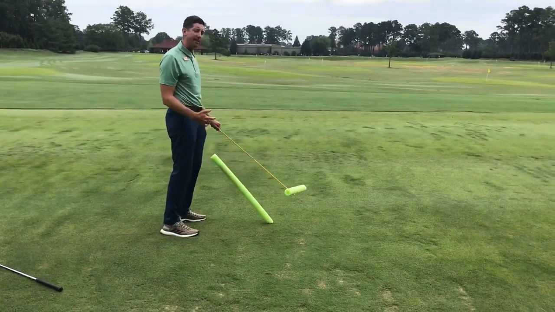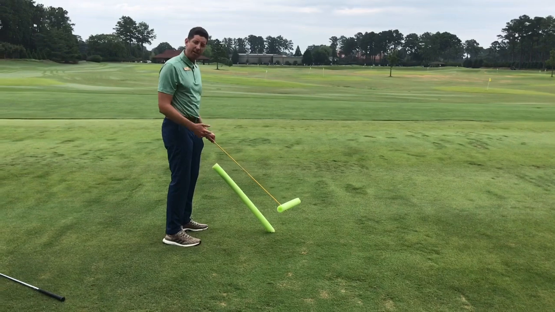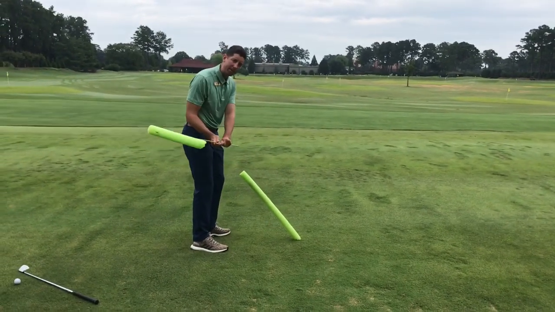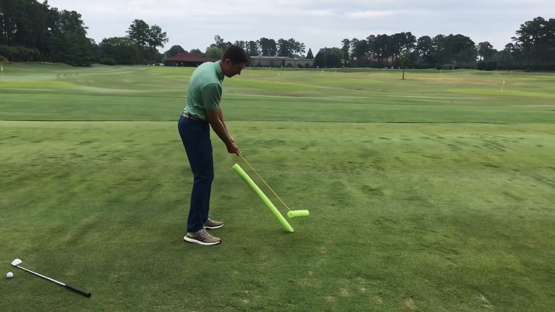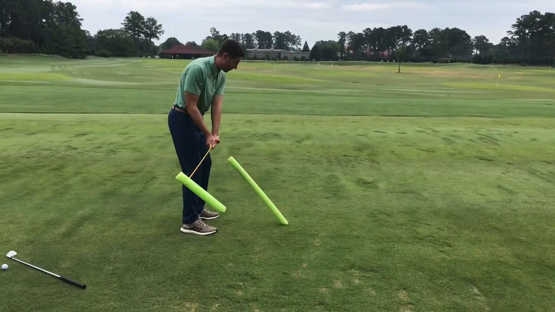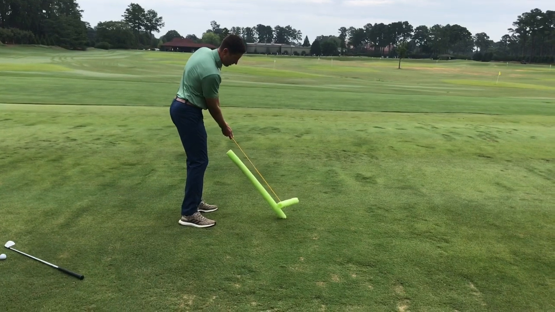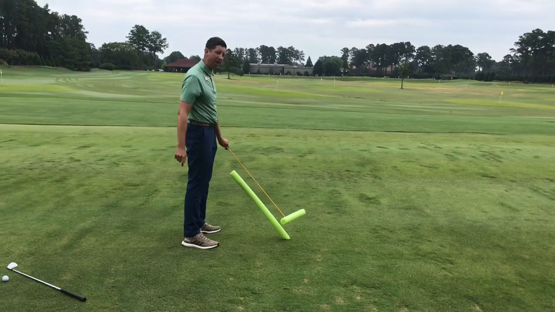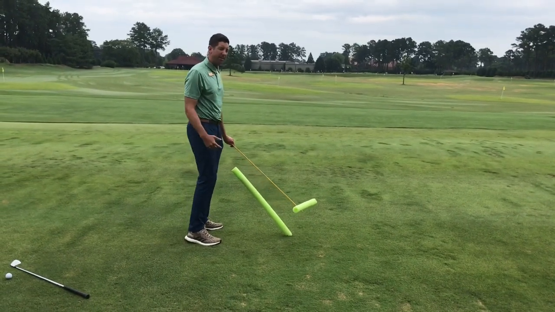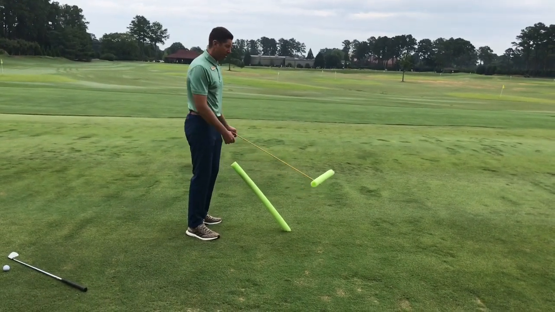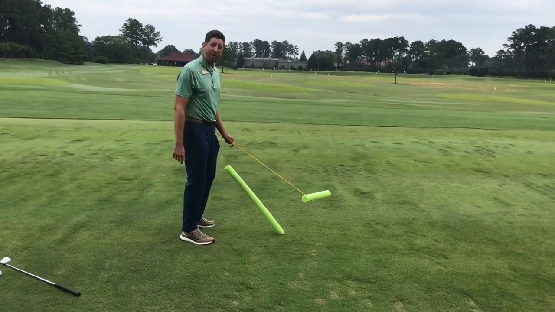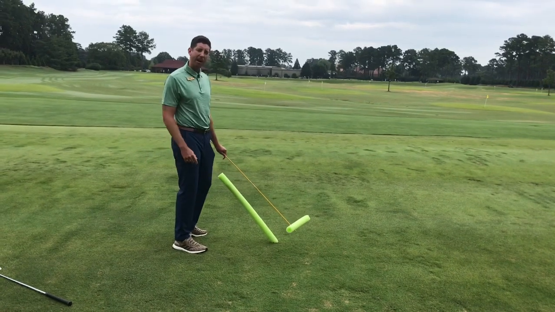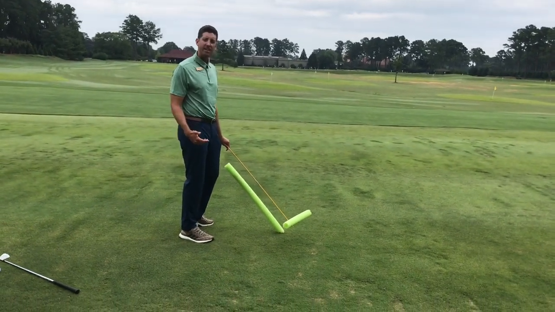Okay, well what happens is when you get an iron in your hand, you hit down on the ball, correct? So your attack angle becomes negative and the hands get in front. Now look what happens when I swing down with my hands in front. Hands in front, it's going to kick my club path out to the right, which makes it easier to hit a draw. So yes, when you hit a 7-iron and you hit down on the ball, it's going to kick your club path out to the right, making it easier to hit a draw.